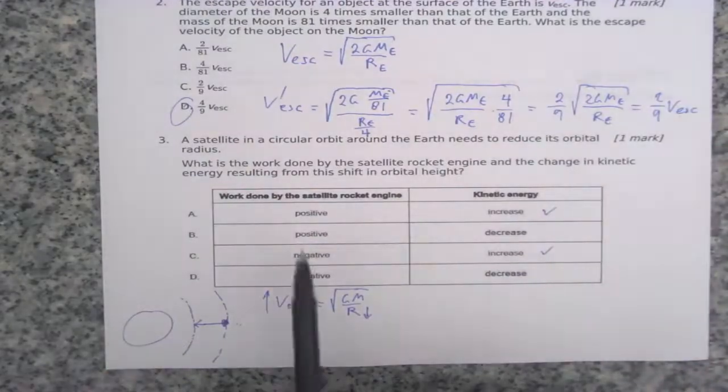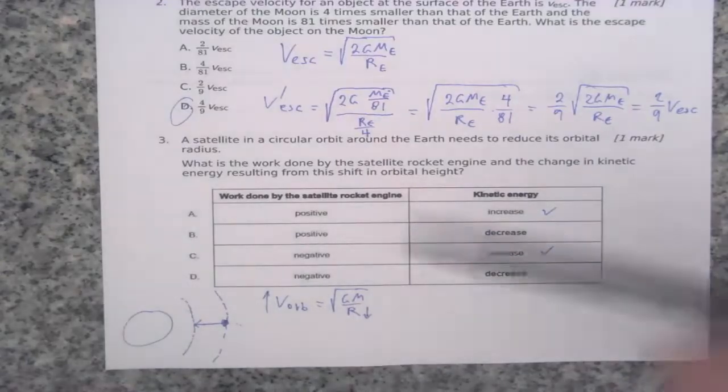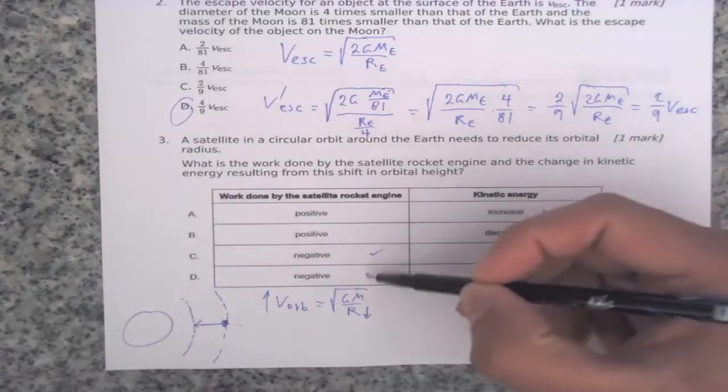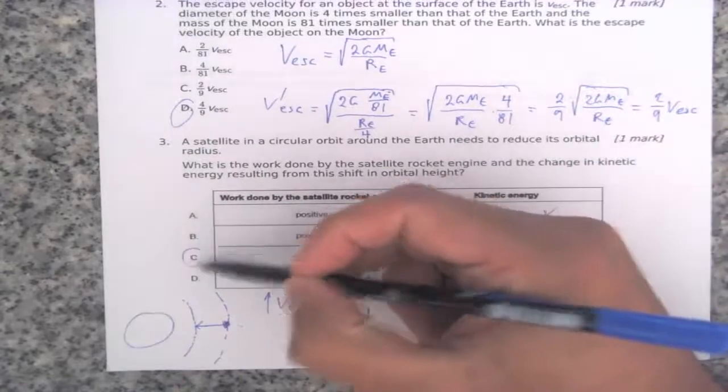Now the work done by the satellite rocket engine. Since you go to a smaller radius, the change in energy is negative. So the work done must be negative. So it's either C or D. So of course, the correct answer here is C.